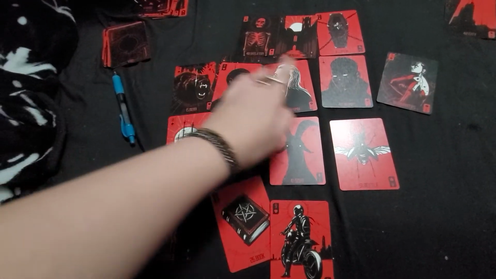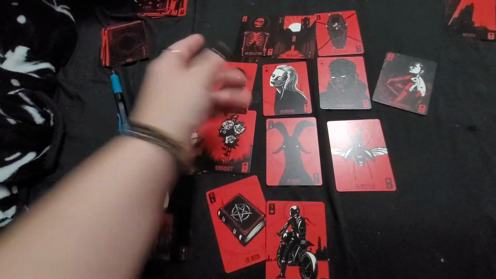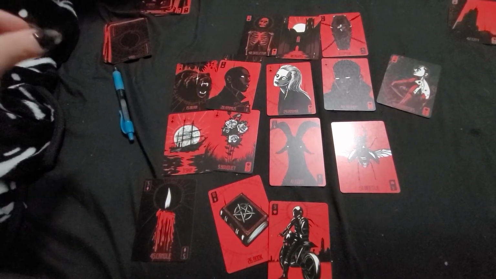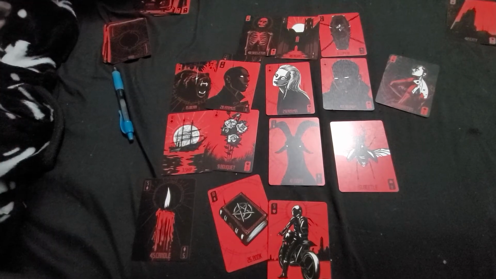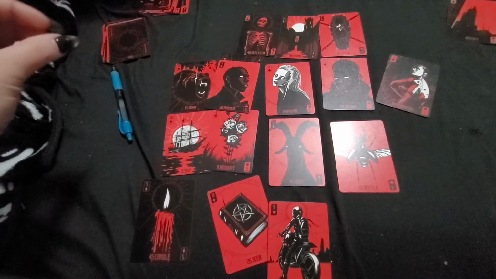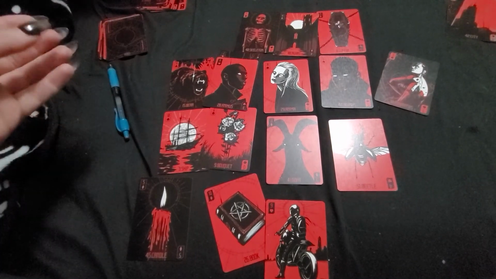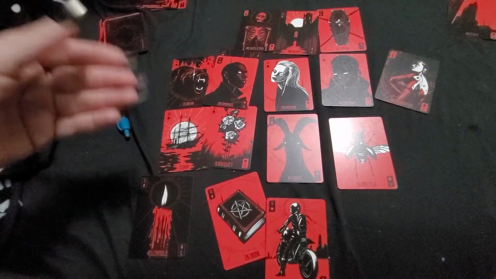So if we look at all of these, you've got all these different genders represented. It would be incredibly difficult to have them all facing each other in any combination. That's impossible.